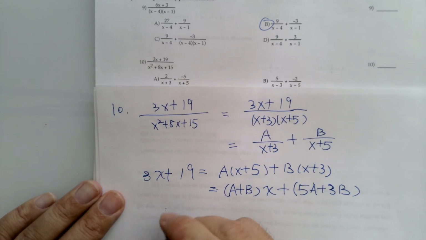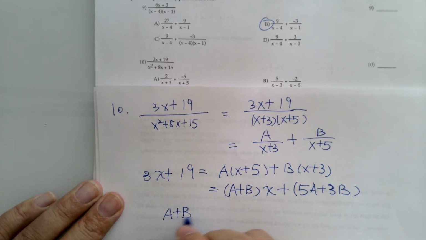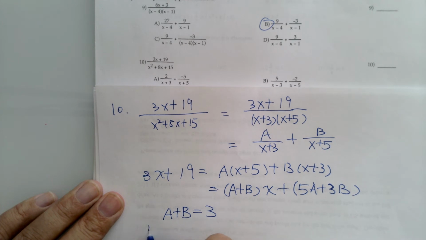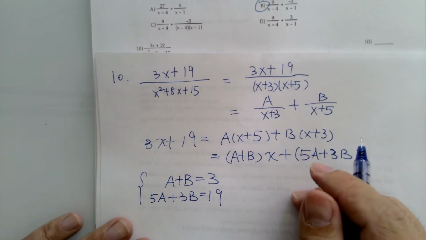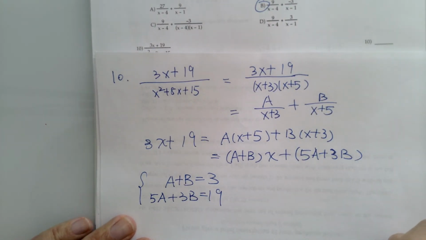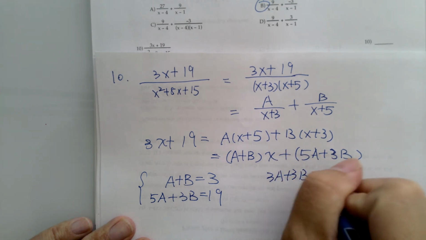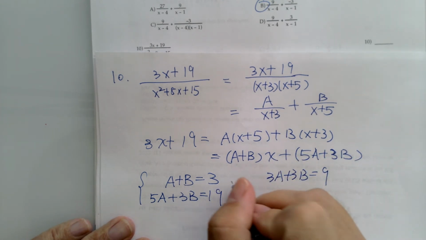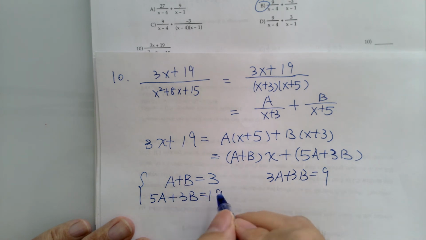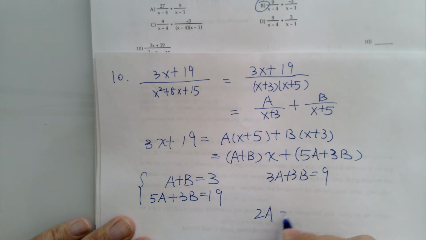Hence, A plus B equals 3, and 5A plus 3B equals 19. So again, a system of equations, easy to solve. So I have 3A plus 3B equals 9. I multiply by 3 on the top and then do a subtraction. So you're going to have 2A equals 10. So A equals 5, B equals minus 2.